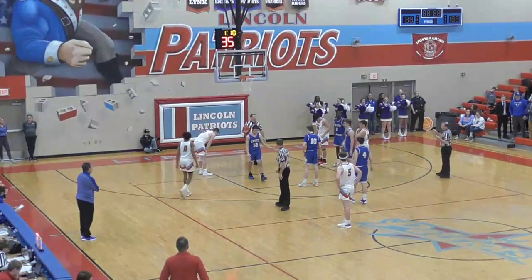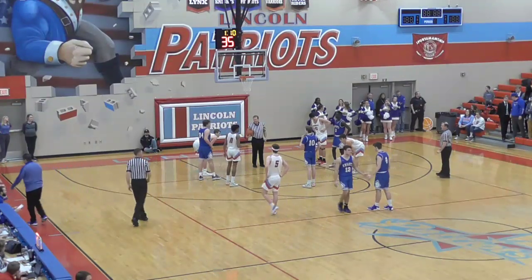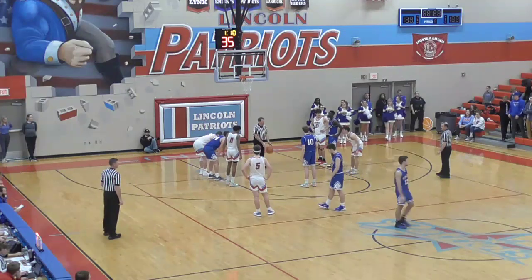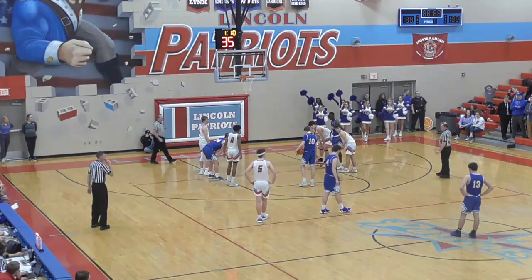The 9th team foul for Lincoln. And Halsett, that's not what he wanted. He was like, come on. He didn't want that foul, especially on Cartwright. The foul was called on Merkley, so that'll be his 3rd.